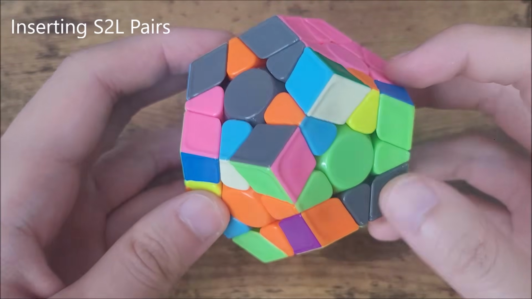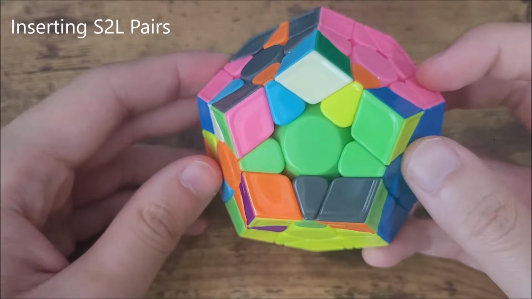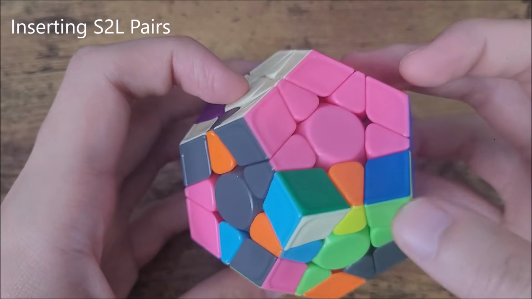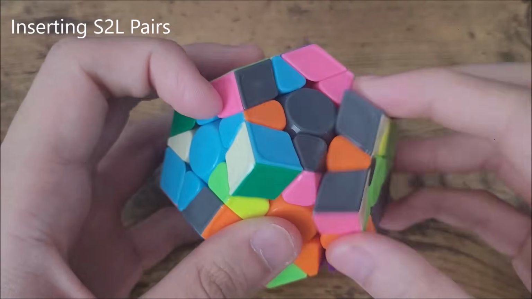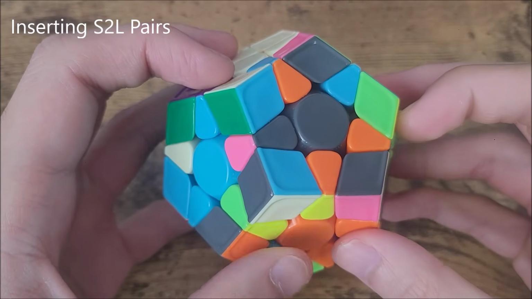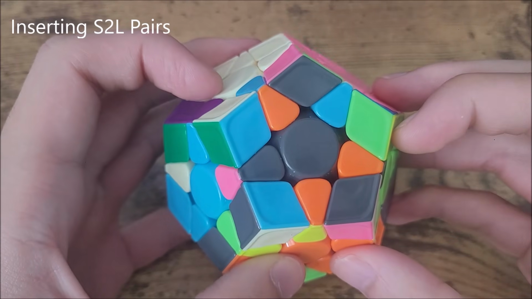For this setup here, we have a completed green-pink pair, and we see the yellow-green pair here. If you insert this with the regular insert, these pieces are a little difficult to connect together.